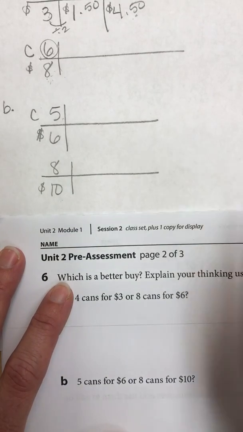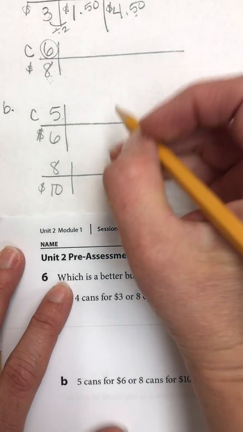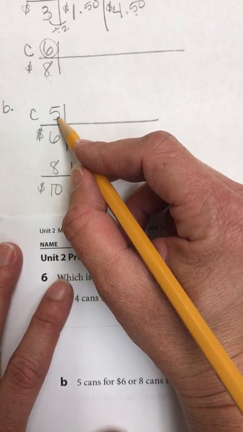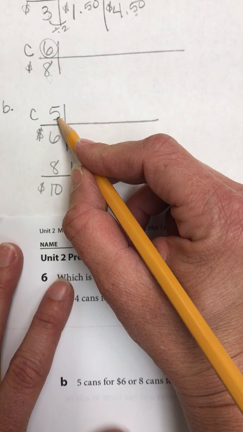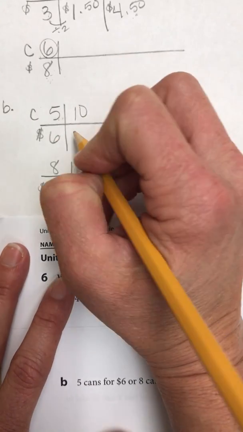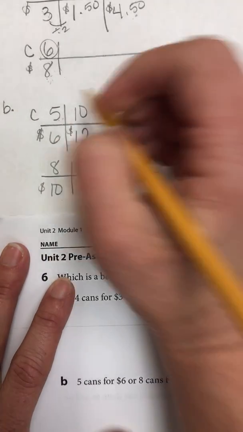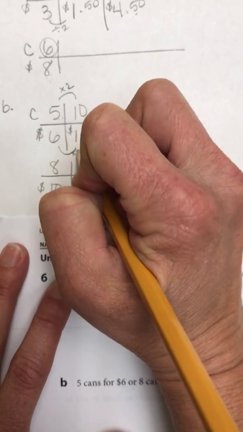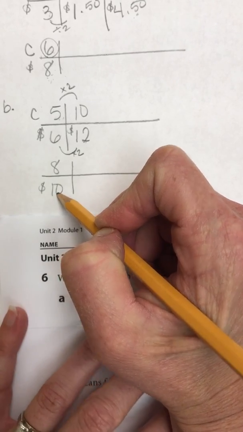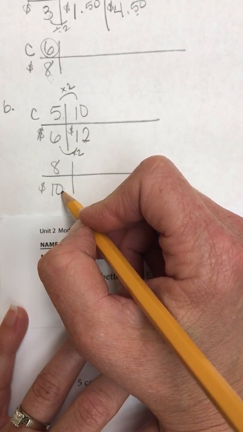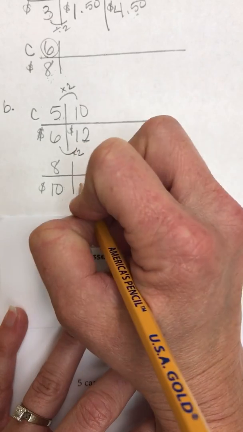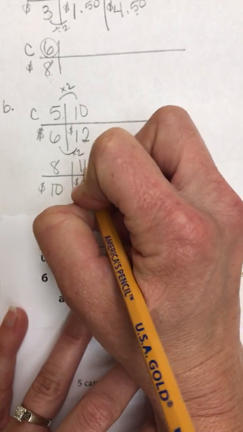So I'm going to go ahead and double. Let's see, I can't cut this in half because I can't have 2.5 cans. You either have 3 cans or you have 2 cans, but you can't buy 2.5 cans. So I'm going to double this to get 10 cans and double this to get $12, right? So I times them by 2. And now I have $12 and $10. Well, that's not going to work. So I'm going to then, let's see. I can cut this one in half or I can double it. If I double it, I have $20 and I then have 16 cans.